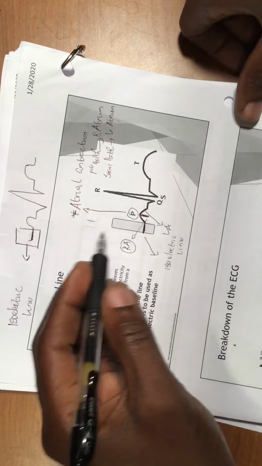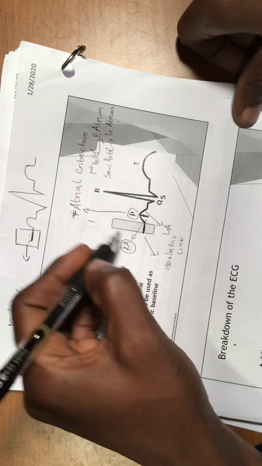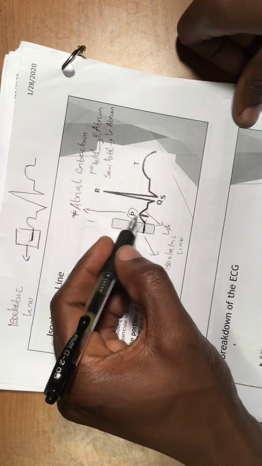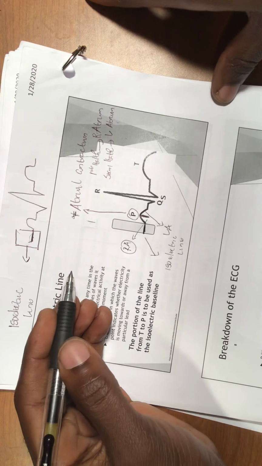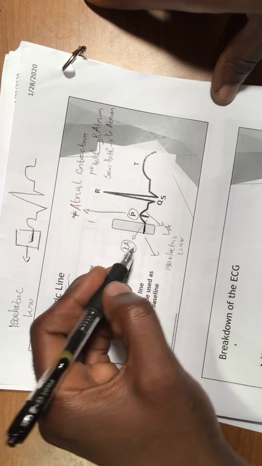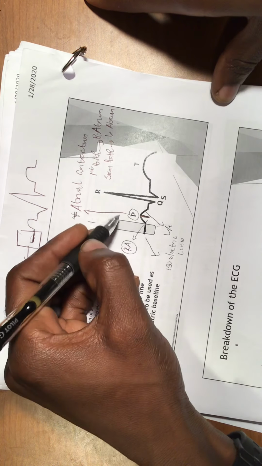So this is what I was basically telling you in the last video. We were talking about the right atrium contracting before the left atrium right here, and this P wave is divided in two because of the SA node. The SA node is going to give branches first to the right atrium, and after that it's going to give the Bachmann bundle branches going to the left atrium, and after that the left atrium contracts just after the right atrium.